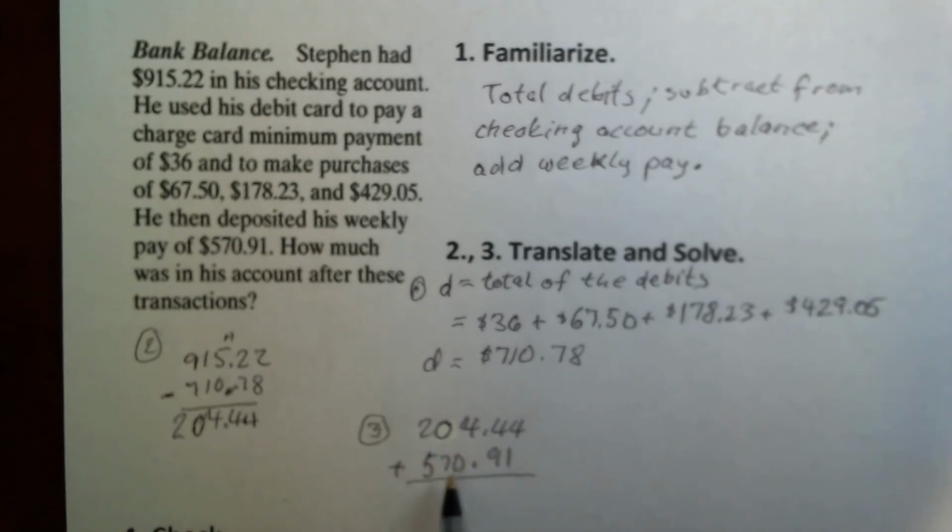So that's the account balance after we subtracted the debits. So we start with that, and now we add his weekly pay of $570.91, and that is equal to 5, 3, carry 1, 5, 7, and 2 plus 5 is 7. So the balance that's in his account after these transactions, $775.35.